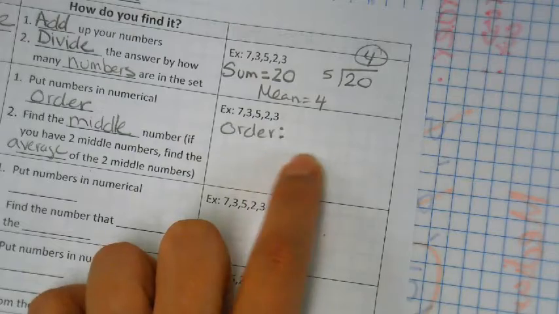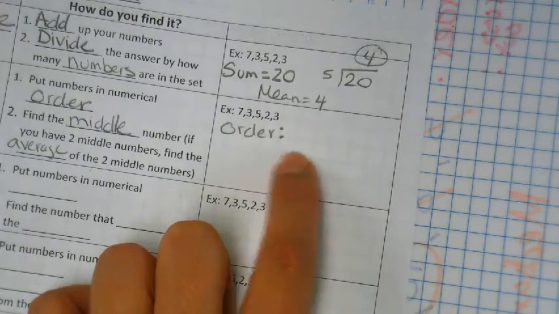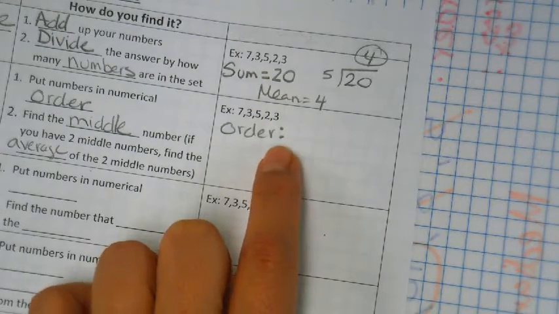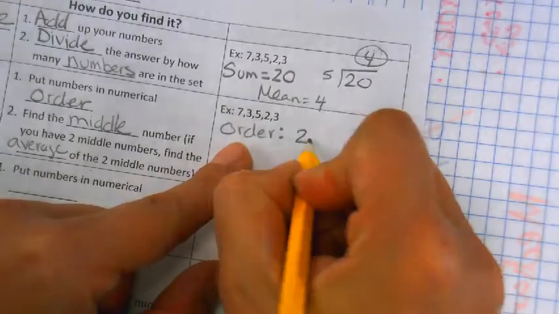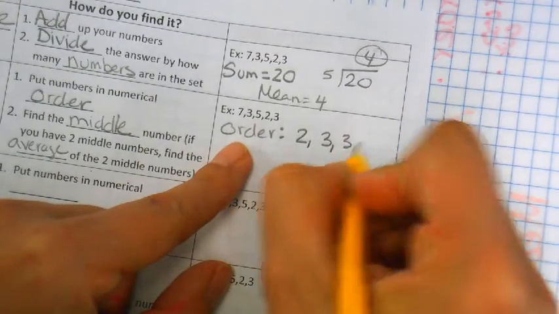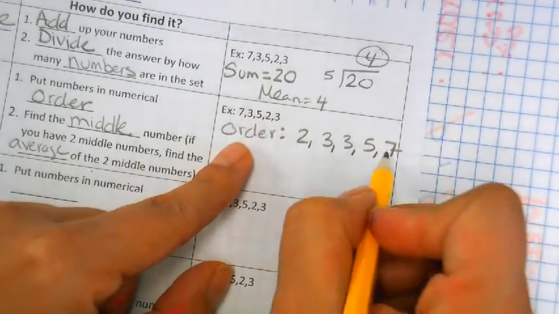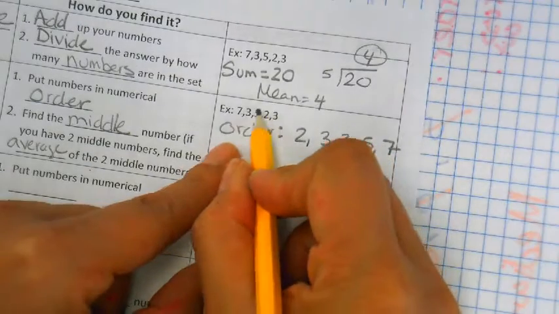Did you put them in order? Are you sure? What's your median? Did you get 3? So 2, 3, 3, 5, 7. 1, 2, 3, 4, 5.